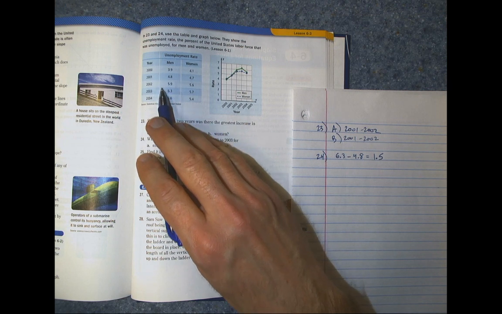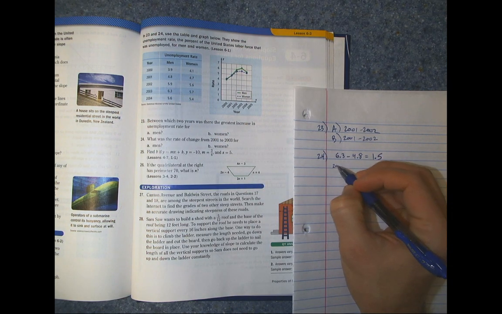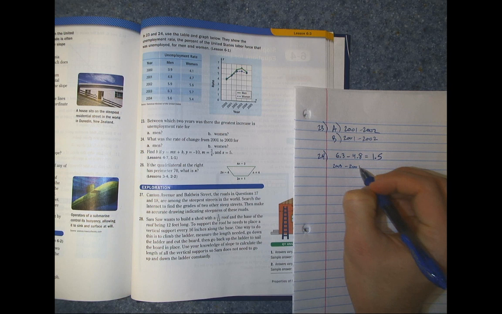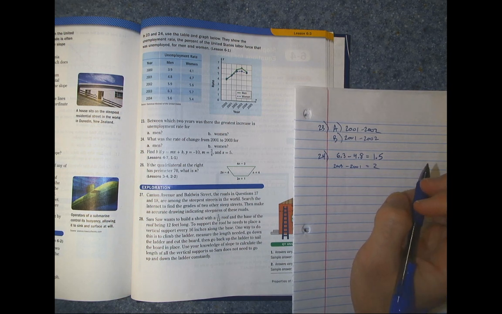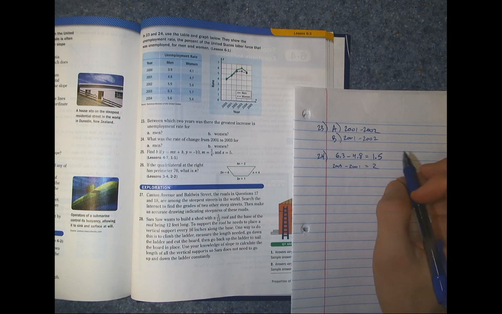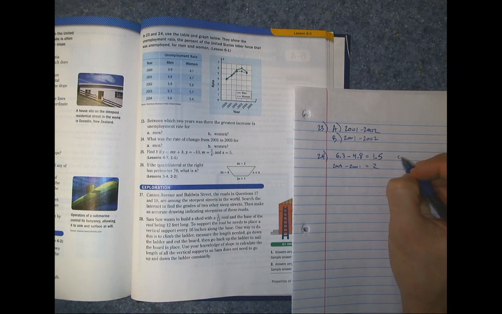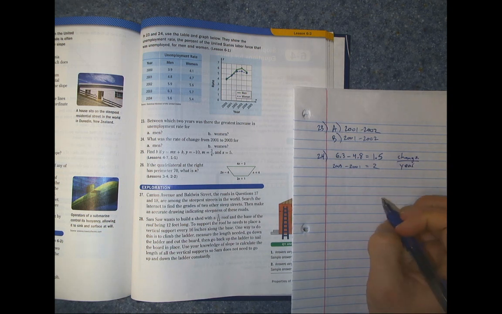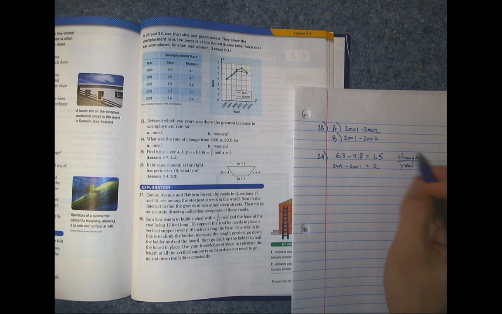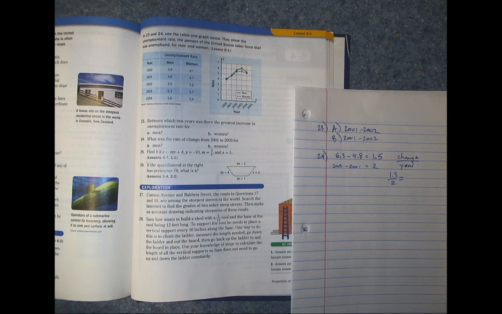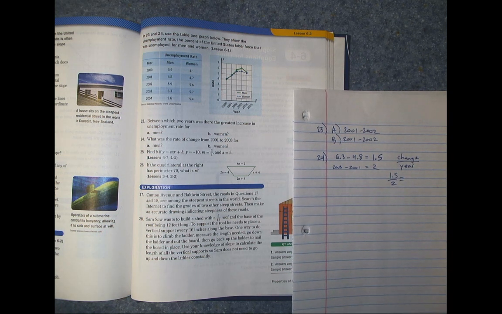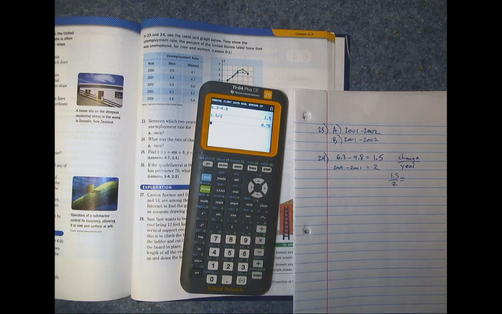And how many years is that over? So that's from 2003 to 2001. So clearly that's 2 years. And so what we're going to do is we want to figure out what was the change per year. So we want the change per year. So you're putting the years on the bottom. How much it changed divided by how many years. You divide those two numbers, which is 1.5 divided by 2. And that will tell you how much is changing every single year. So when I do that, it's 0.75.